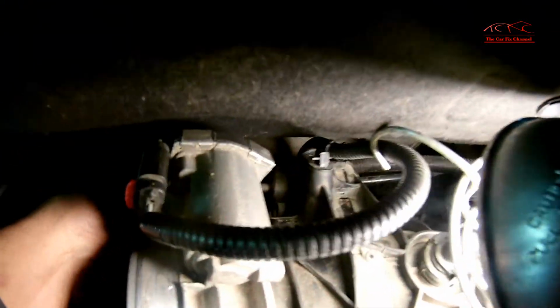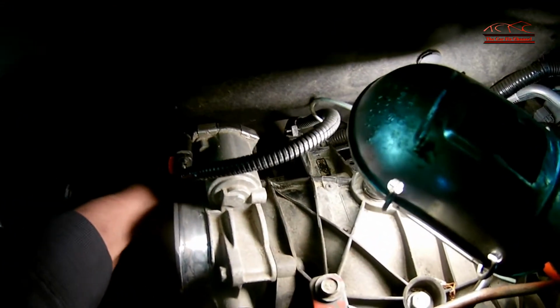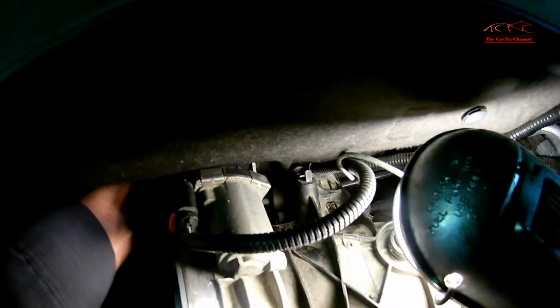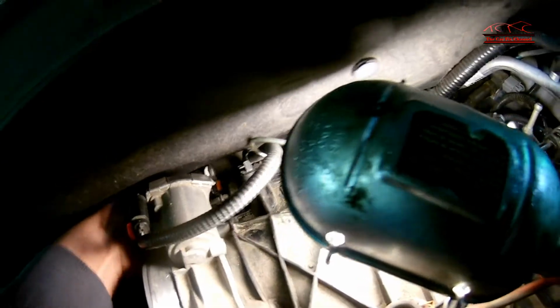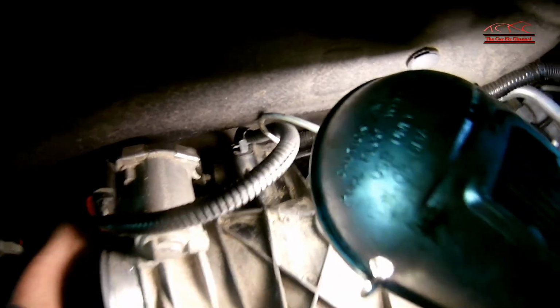So the PCM closes the vent solenoid and energizes the purge solenoid, allowing the engine vacuum to be drawn into the EVAP system and the gas tank. Now, the PCM monitors the vacuum decay inside the EVAP system and the fuel tank by monitoring the fuel tank pressure sensor.